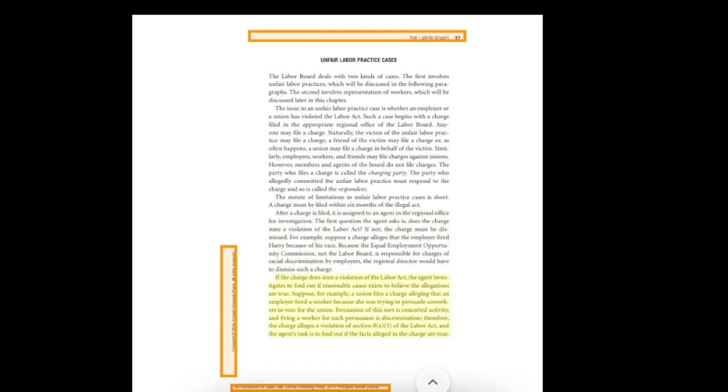If the charge does state a violation of the Labor Act, the agent investigates to find out if reasonable cause exists to believe the allegations are true. Suppose, for example, a union files a charge alleging that an employer fired a worker because she was trying to persuade coworkers to vote for the union. Persuasion of this sort is concerted activity, and firing a worker for such persuasion is discrimination. Therefore, the charge alleges a violation of Section 8(a)(3) of the Labor Act, and the agent's task is to find out if the facts alleged in the charge are true.